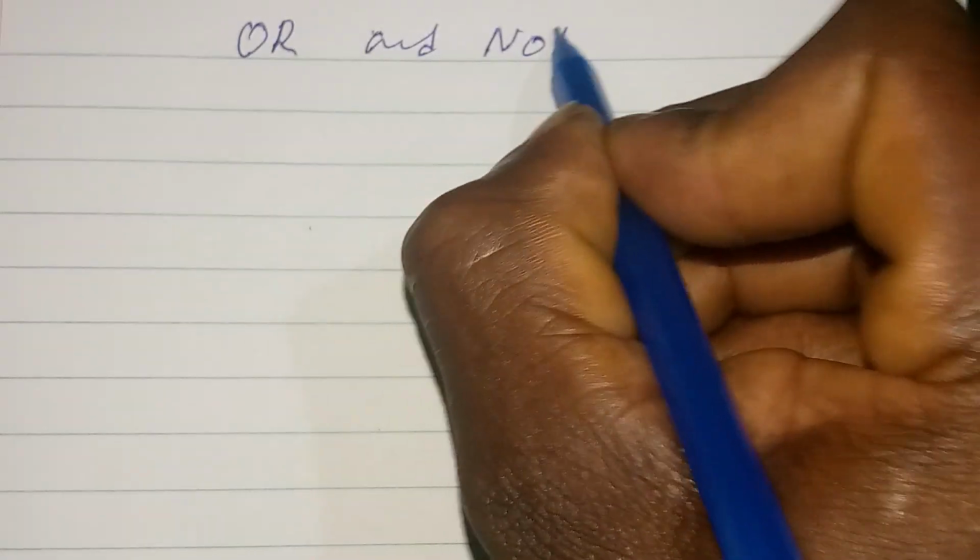Today in the workshop we are going to talk about the OR gate and the NOT gate. That is the OR gate and the NOT gate.